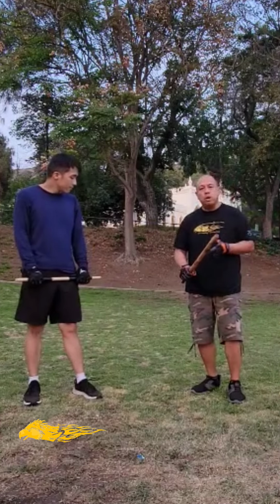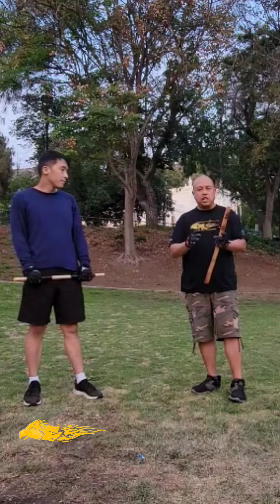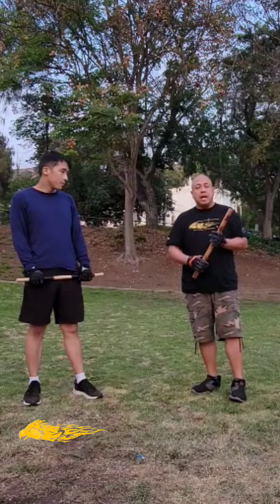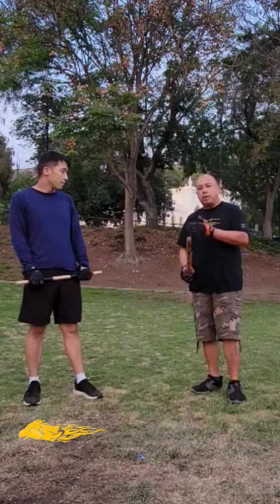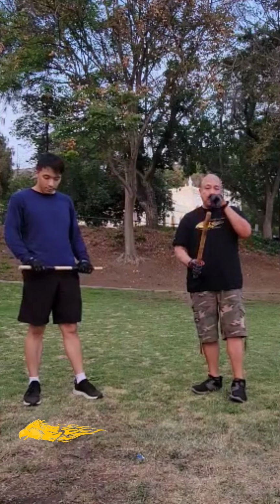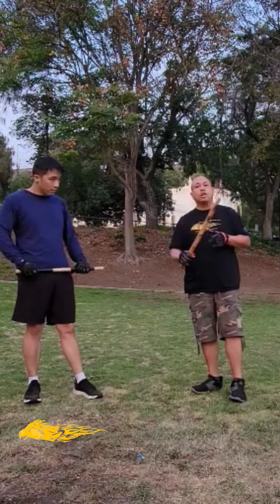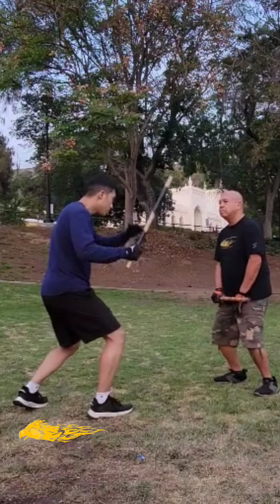Today we're going to demonstrate a couple different stick defenses against an angle 1 and an angle 2. And then we're going to show the kinetic translation to the short blade. There are a couple points that I want to make when we do that. We're going to start with Eric throwing an angle 1, and I'm going to perform a technique called an attacking roof block.